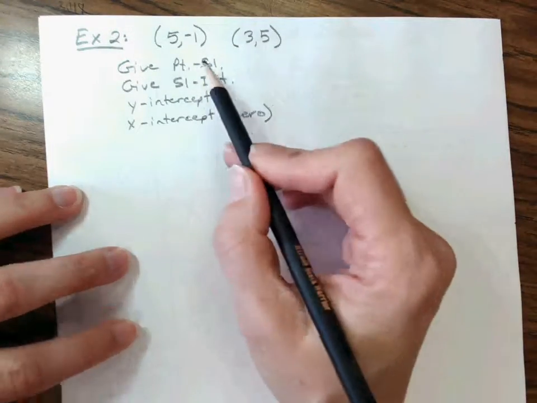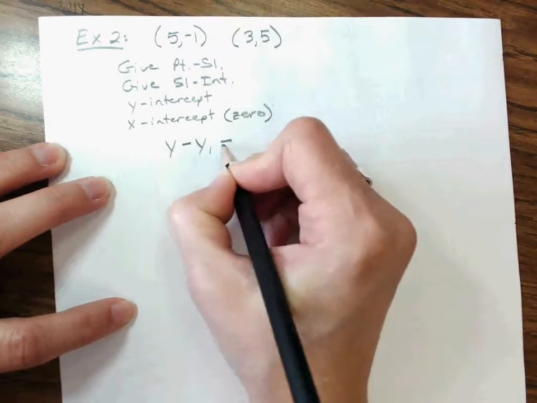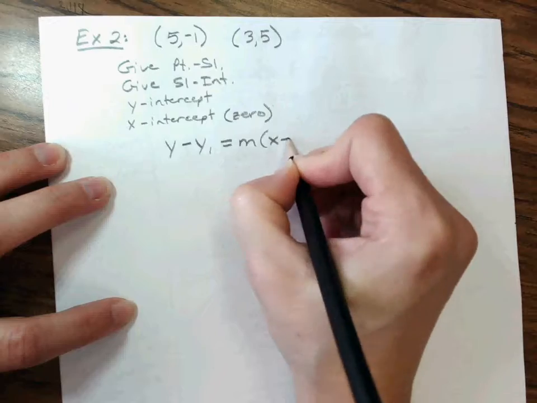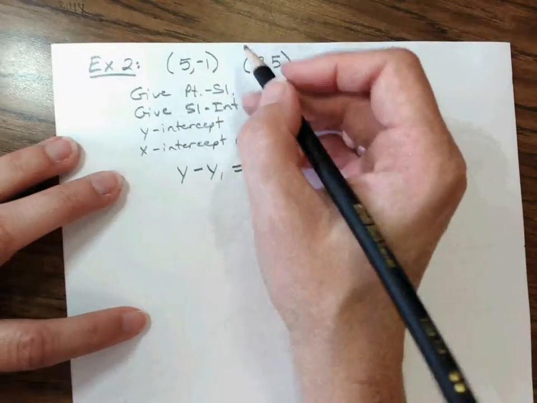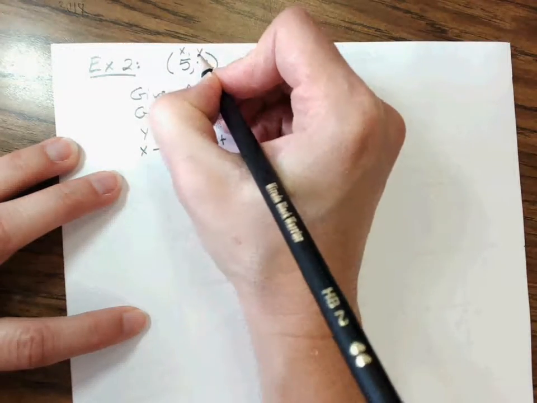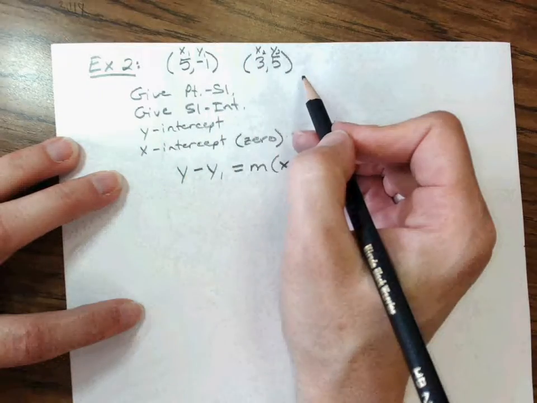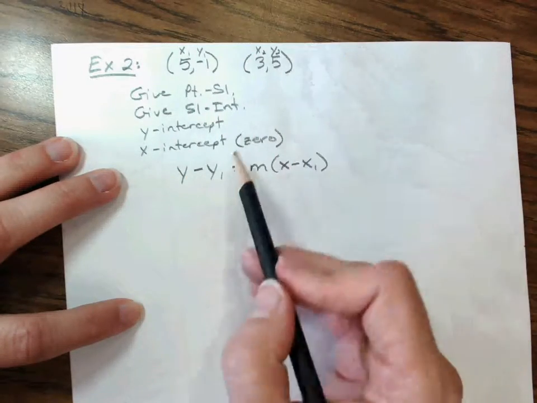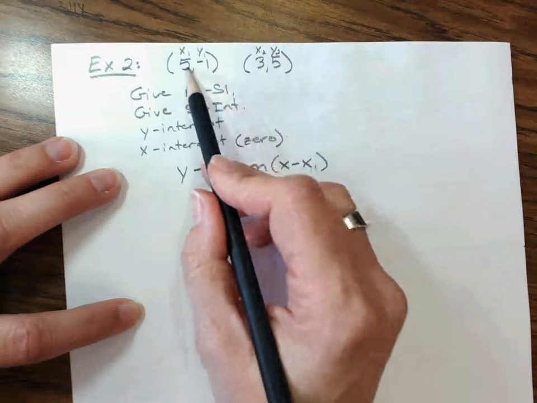So to start out in point slope, I have my point slope formula, y minus y1 is equal to m(x minus x1). Now, I have my points up here. I've got 2 points. I'm going to call this one x1, y1, and I'm going to call this one x2, y2, because that's the first point and the second point. Okay, so I've got an x1 and a y1, but I don't have a slope. Well, I have 2 points.